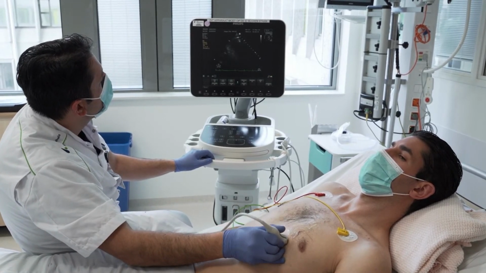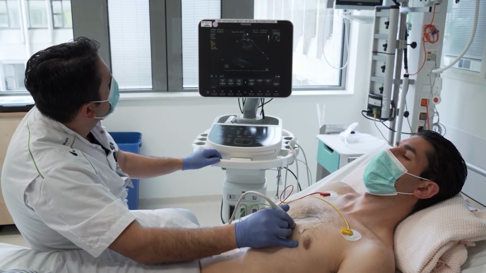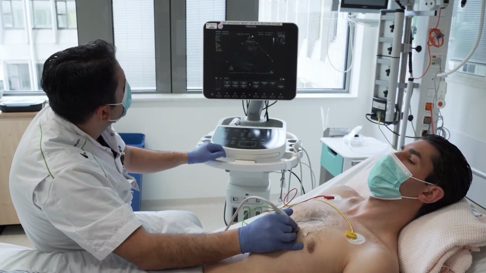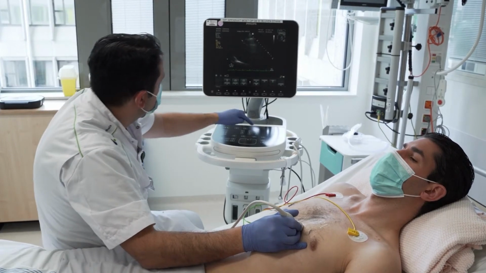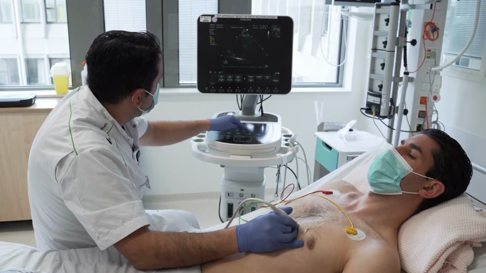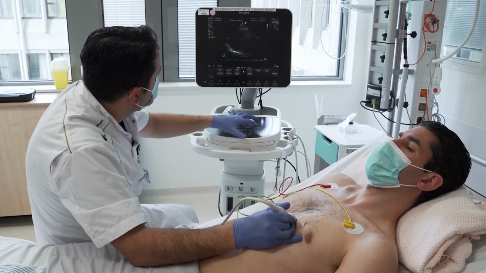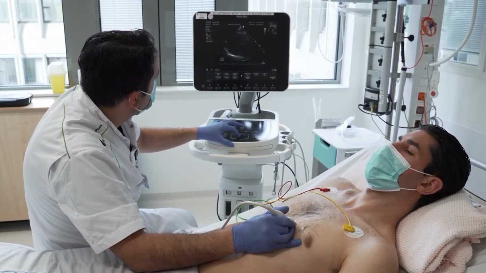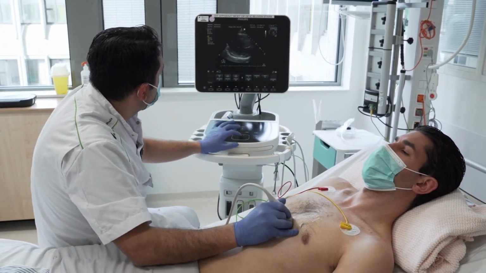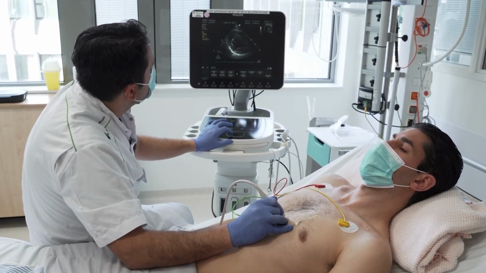In patients with pulmonary emphysema or asthma, it's quite often difficult to get good parasternal or apical views, and sometimes you can only get the subcostal view. And if you're very unlucky, the patient also has air in the stomach or colon transversum, and you get no cardiac views at all. So then you're a bit blind.